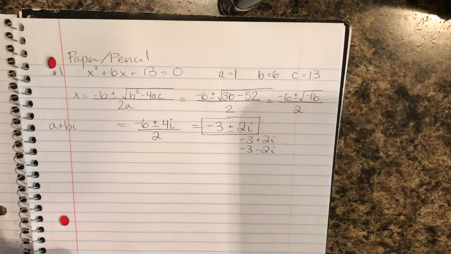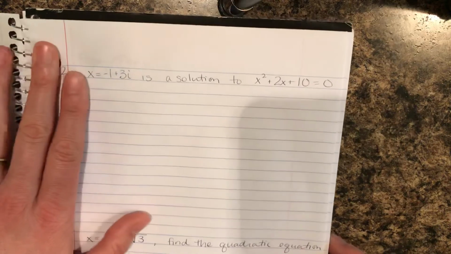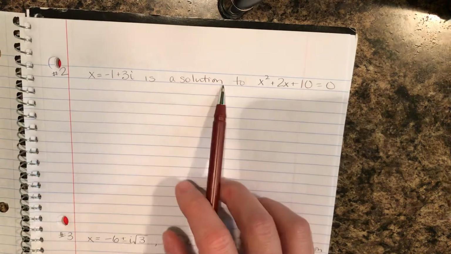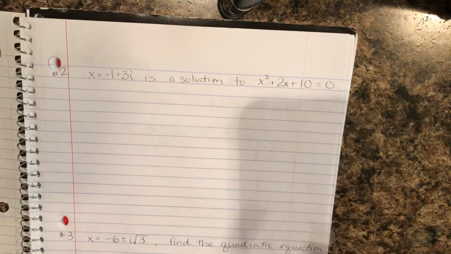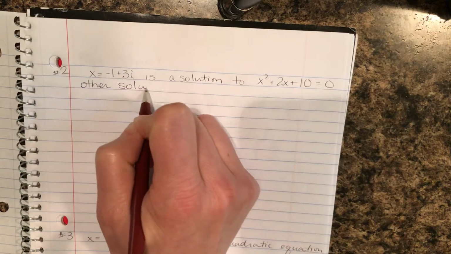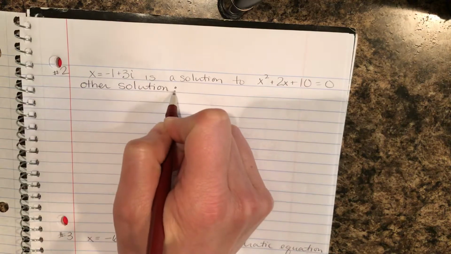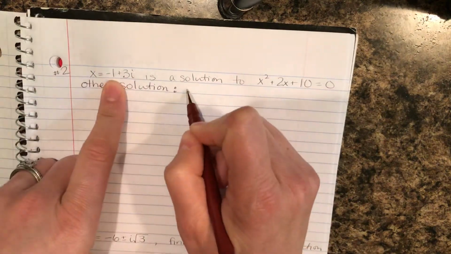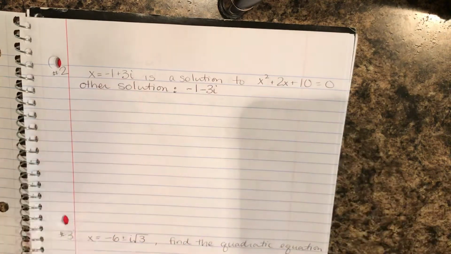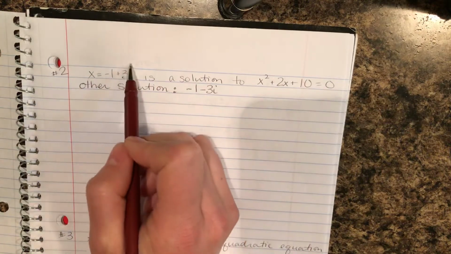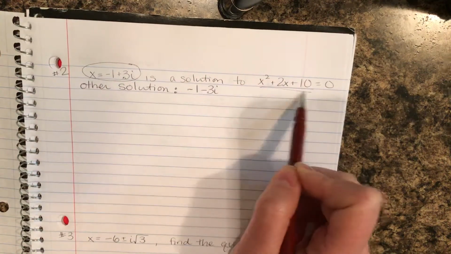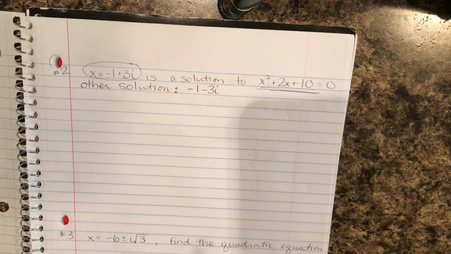Question number 2 told you that x equals negative 1 plus 3i is a solution to an equation. Then it asks, what's the other solution? And that should have been super easy. You're just going to write down the complex conjugate. Still a negative 1, this time minus 3i. And then the second part of the question said, take this solution and plug it into this equation to prove that it is a solution.